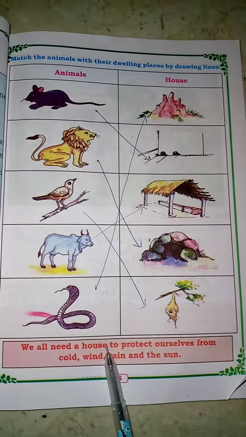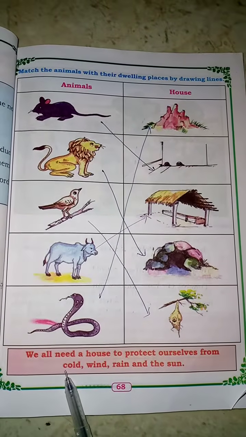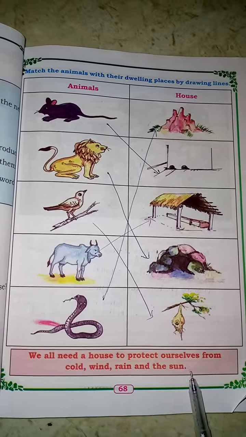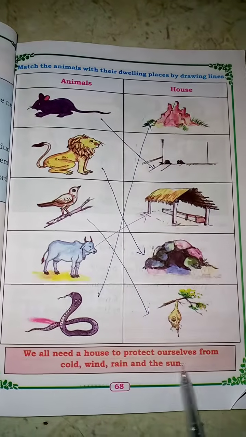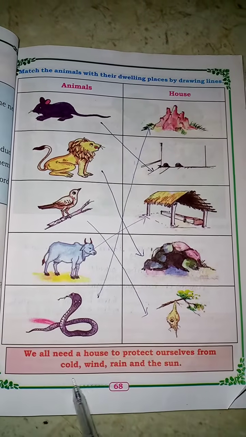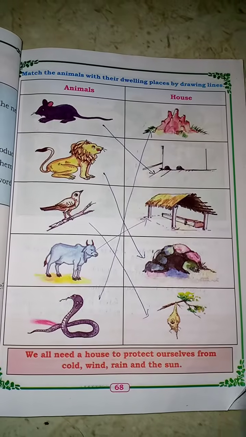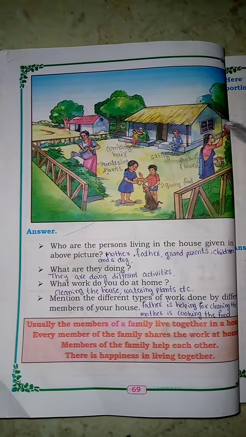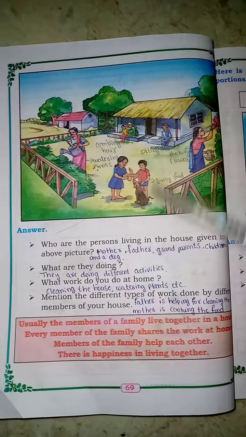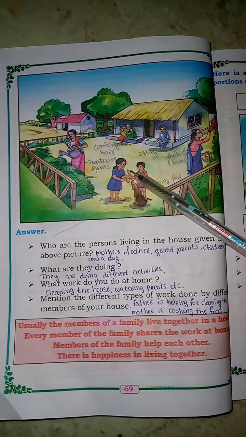We all need a house to protect ourselves from cold, wind, rain and the sun. Why do we need a house? Means we need to protect ourselves from the cold, wind, rain and the sun. So you can look at the picture and answer these questions, seeing the above picture.